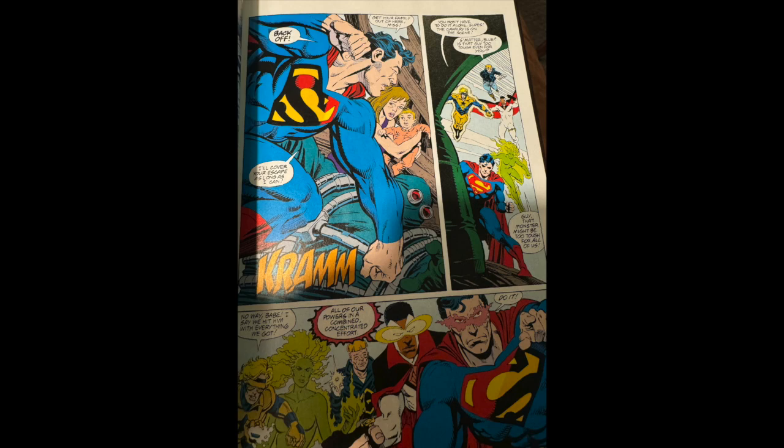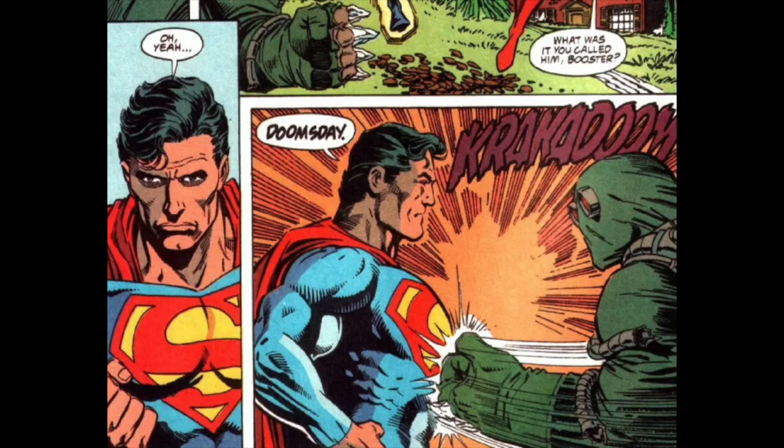So then he punches Doomsday. The Justice League team members all get together and combine all of their powers in a combined effort, and Superman's like, let's just do it.